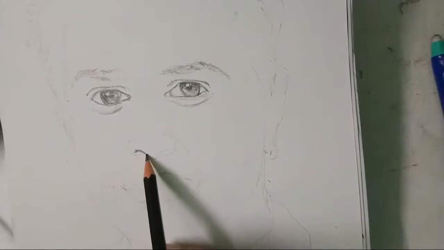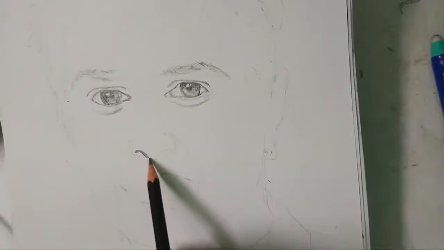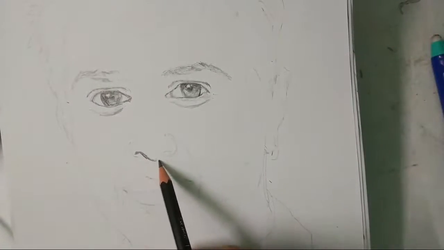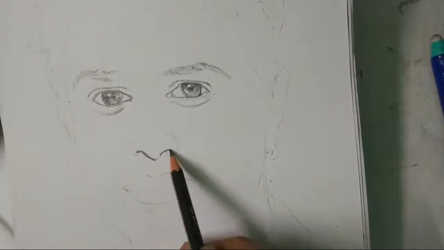Observation is required when you are making any portrait. In this, the nostrils are deep.